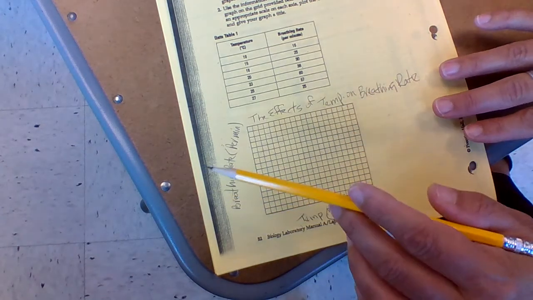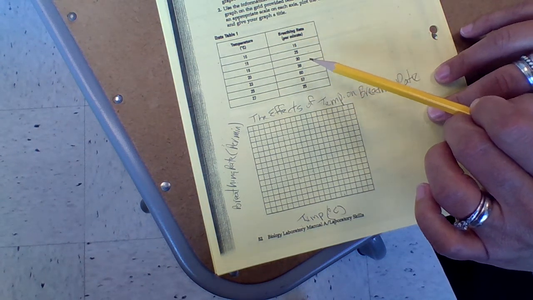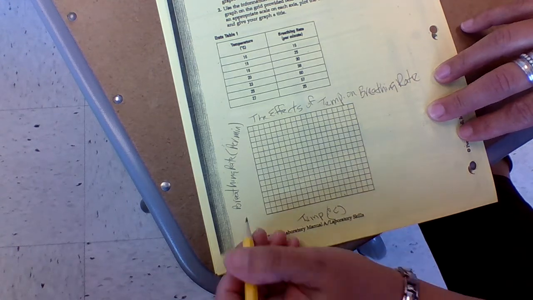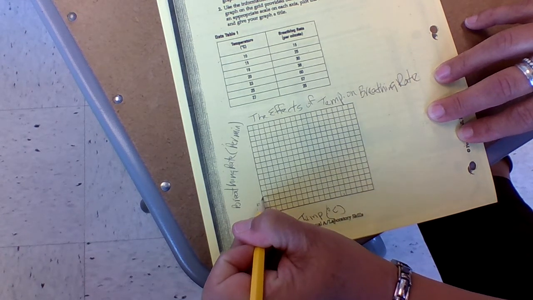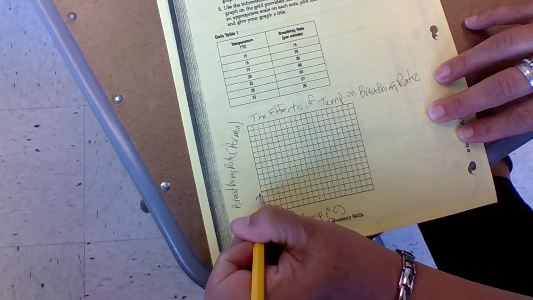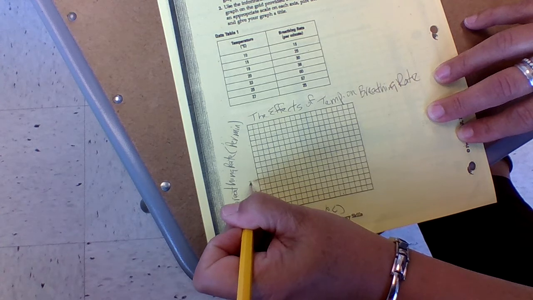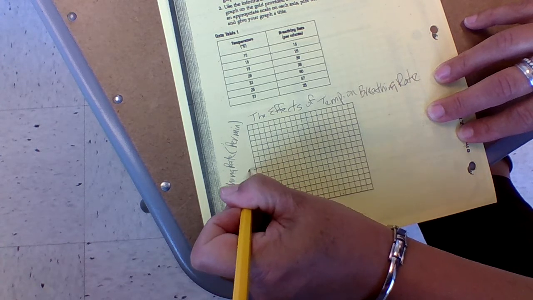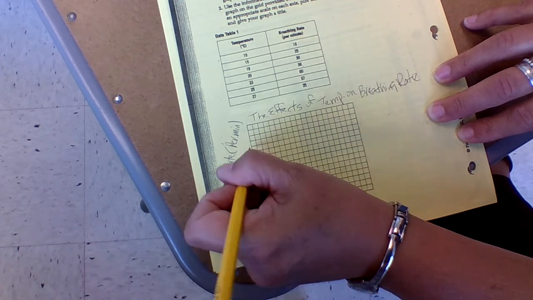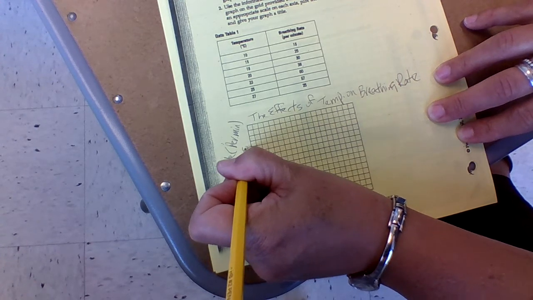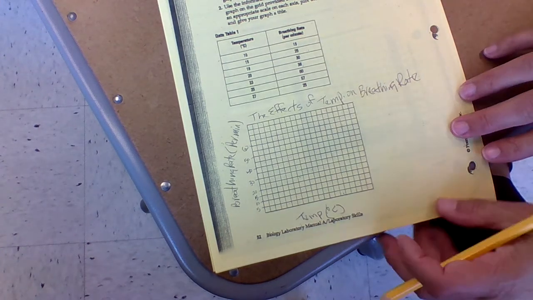So for breathing rate, your highest number is 60. If you go by fives, it'll work. So 5, you can write every one. You don't have to. 15, 20, like I'm going to skip here. So 30, that's 35, 40. You do not have to write every one. Or you can. I just showed you both ways.